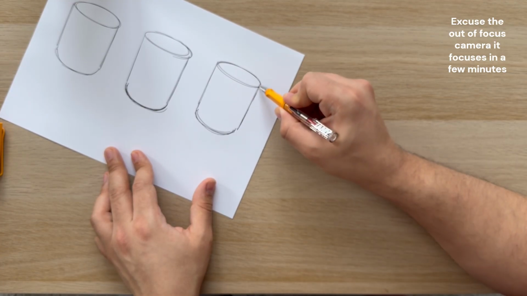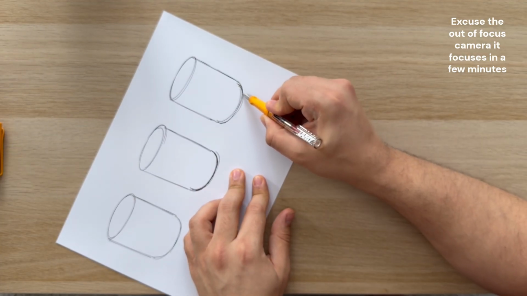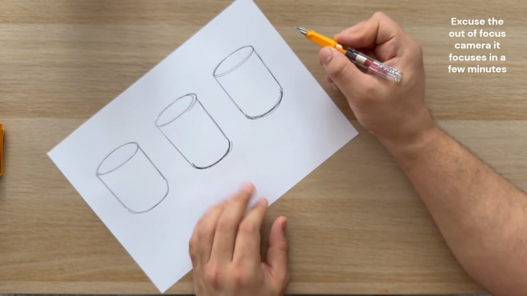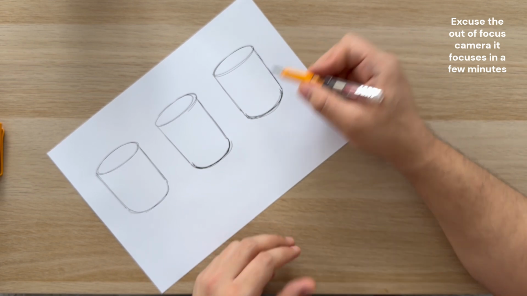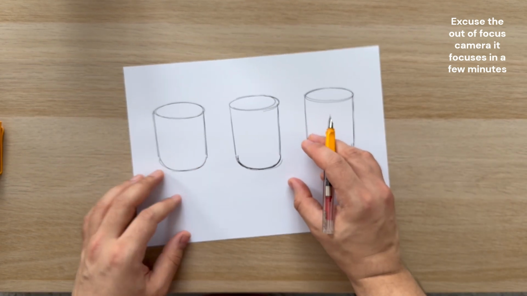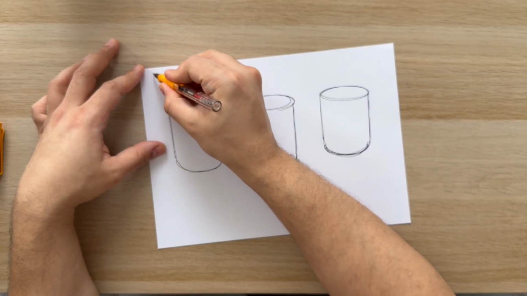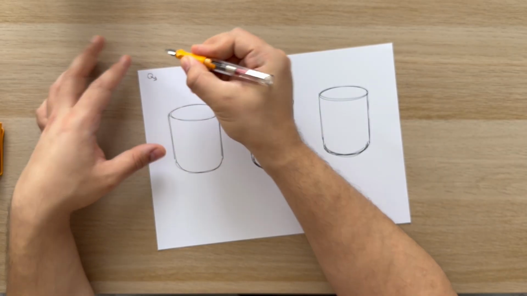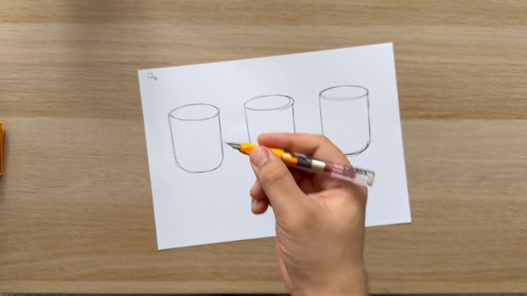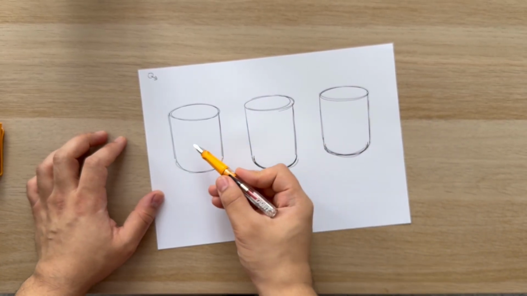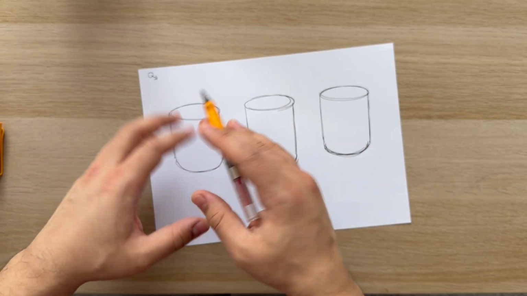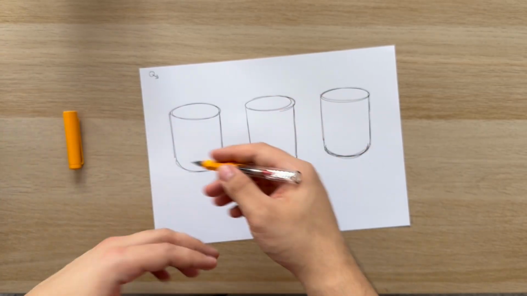So let's get into the techniques which are used to show that a material is matte or shiny. Here we have 3 cylinders lined up on the page, and we're going to be rendering each cylinder with a different type of material. Let's start off with the matte material. First we have to explore how matte materials receive light and shadow, and what makes them look matte.